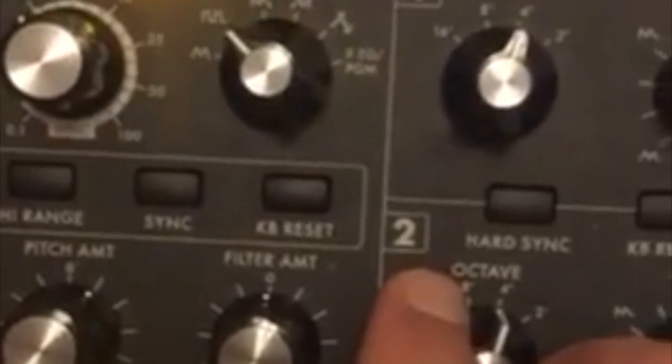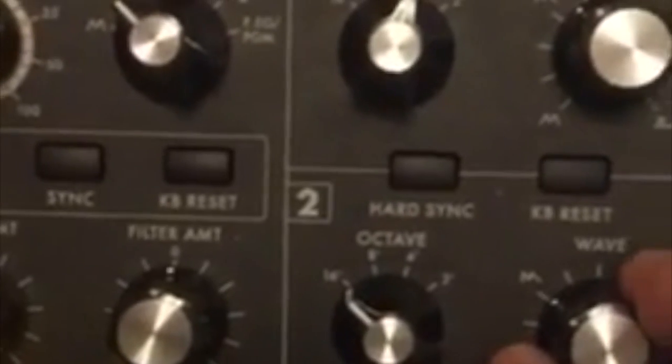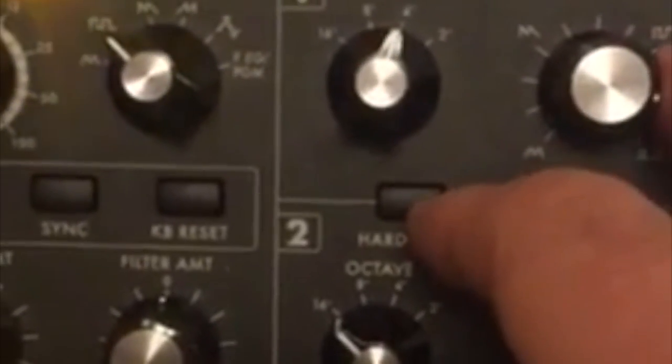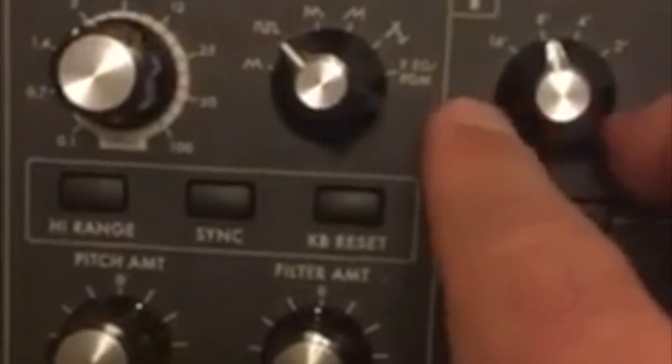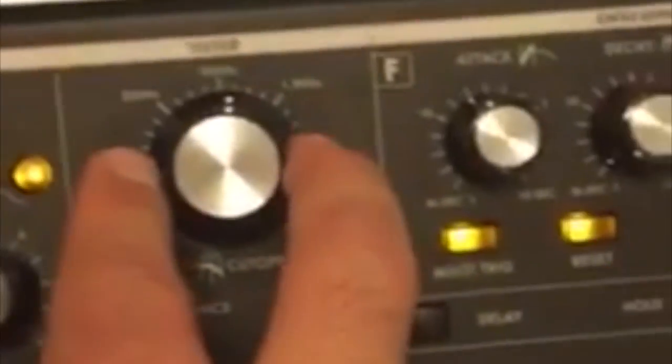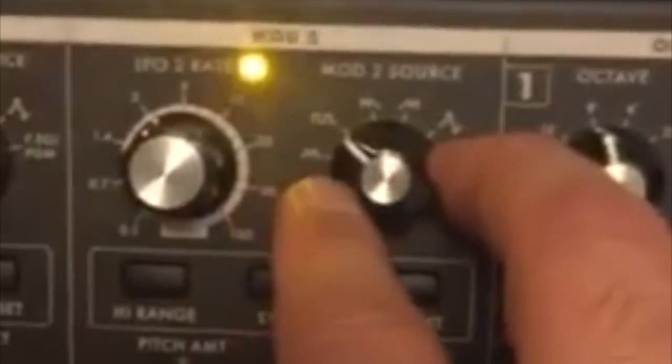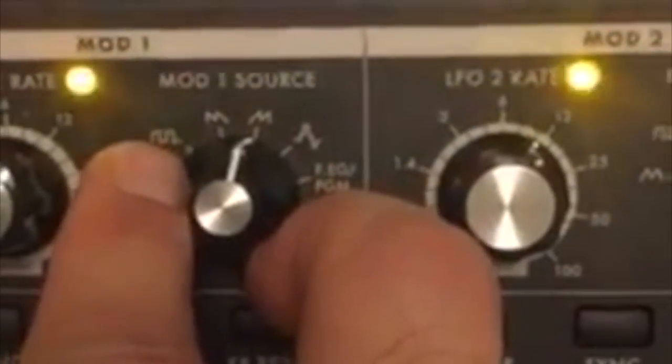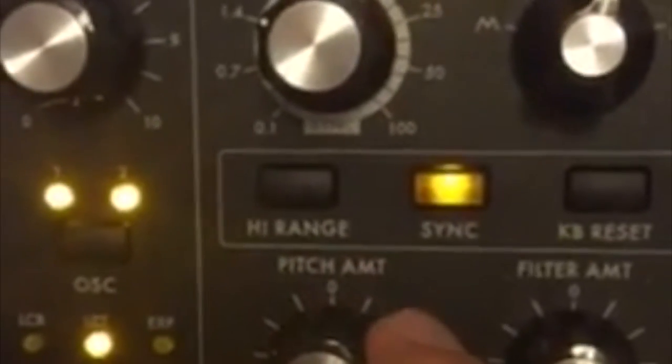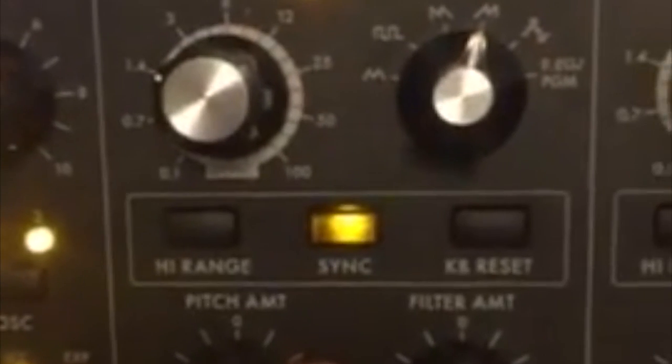I'm going to change this. I'm going to change some modulation. Increase the rate for the second one. Lower on the first one. And then here, put the pitch amount again. So you get that weird sound of increasing the pitch. Wow, that was cool. That sounded like something out of a 1980s video game.